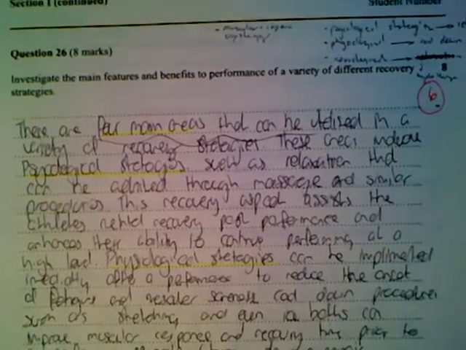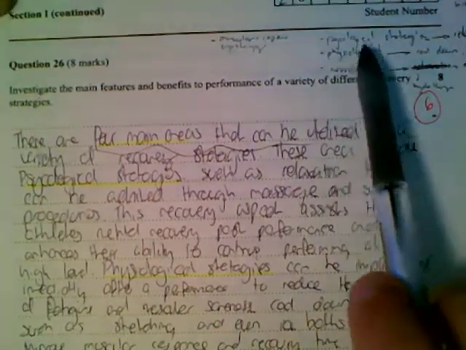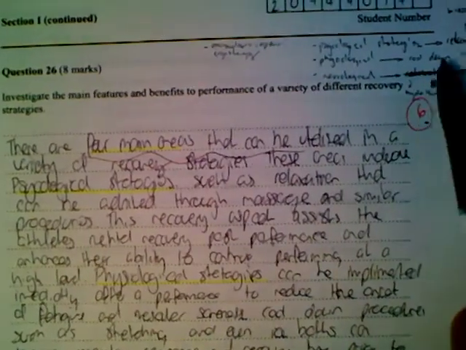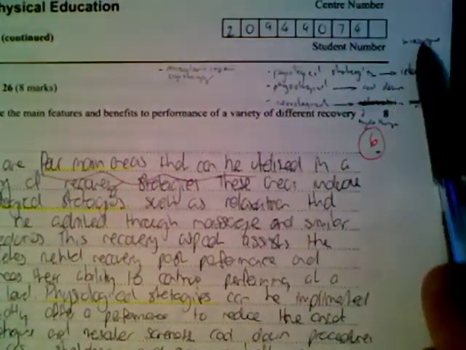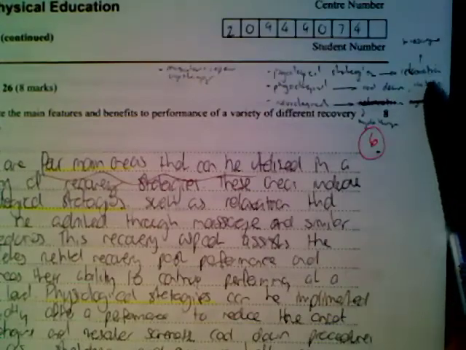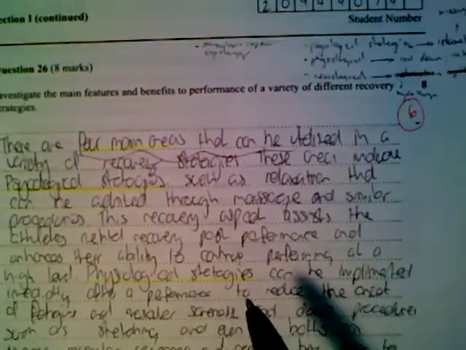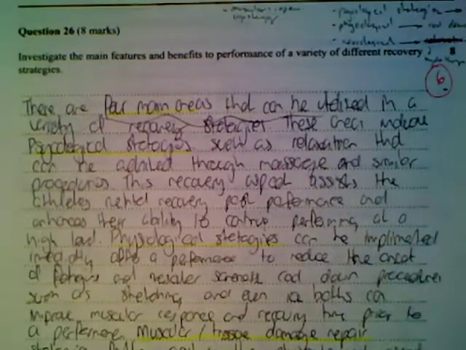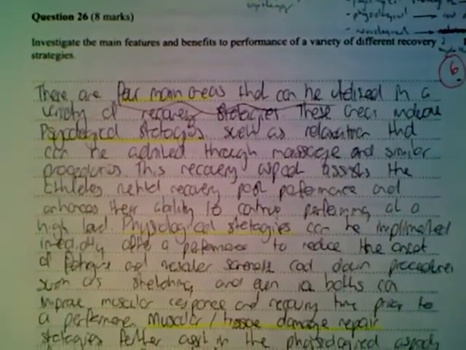Another response here, this is a 6 out of 8. It's a little bit better. Again, things that I like to see from students is they're writing some of the dot points down up here, making sure they've got all the correct ones. They've got some examples with it as well: massage, cool down, ice baths, relaxation, hydrotherapy, which is pleasing to see. I've just put a little line through here. Don't need to include introductions at the start, just straight into our answer.